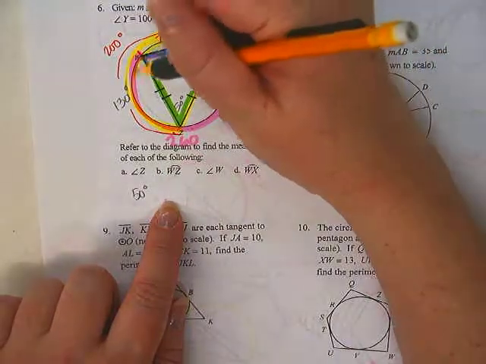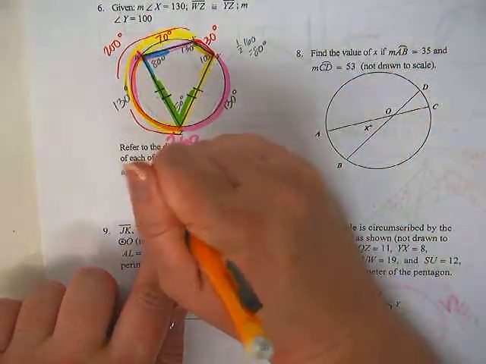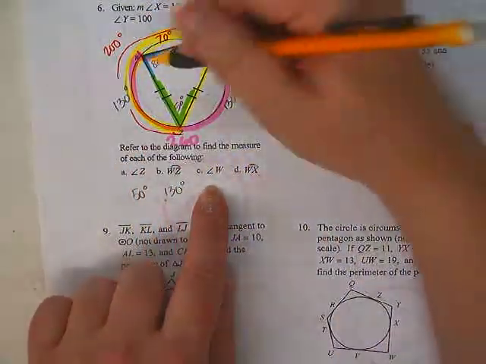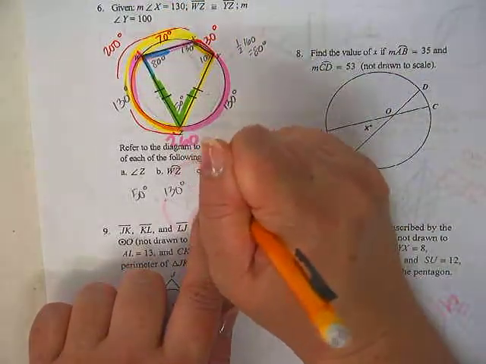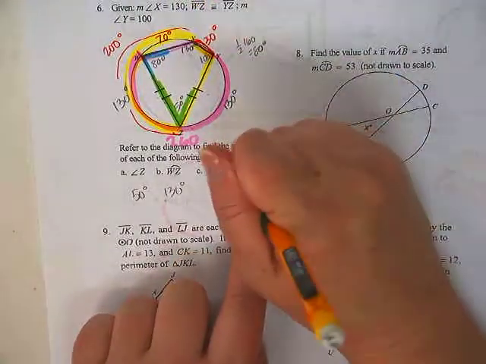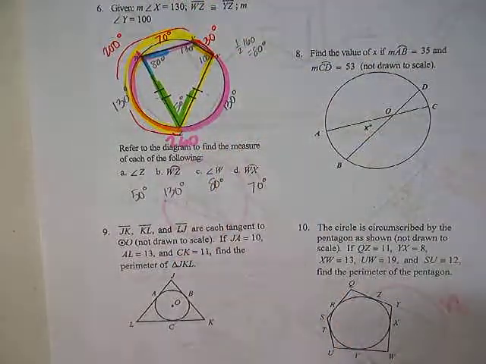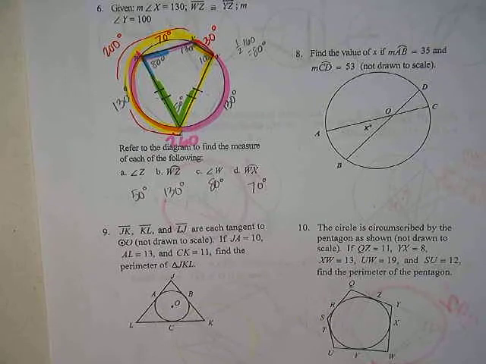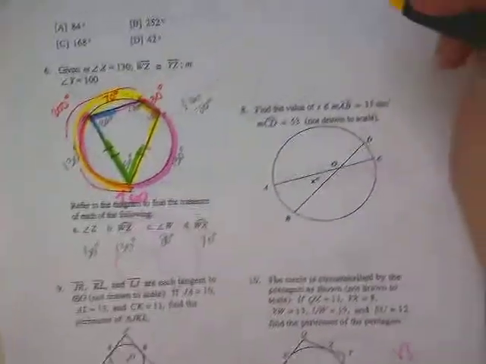Okay, let's go through and see if we found everything. Angle Z is 50. Arc WZ is 130. Angle W is 80. Arc WX is 70. I think we did it.